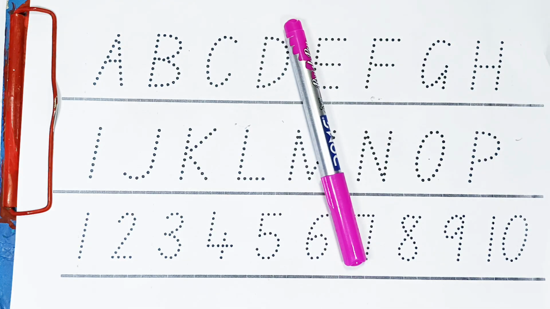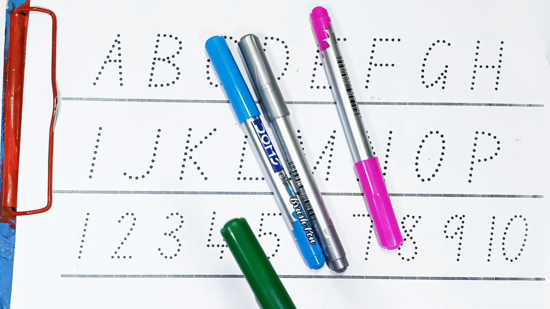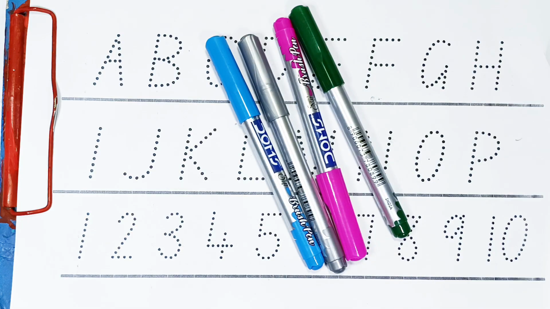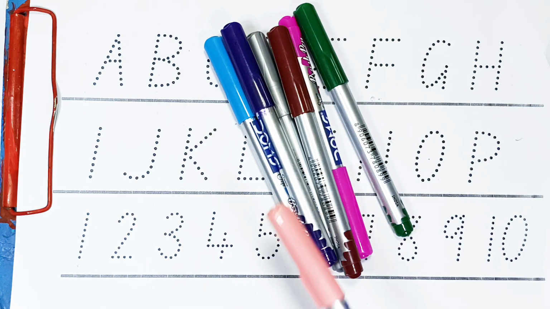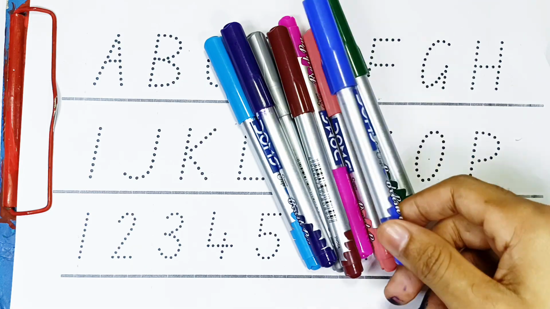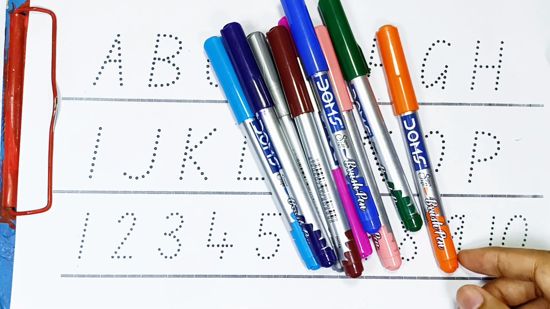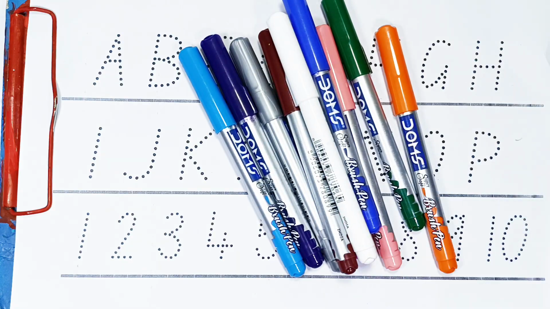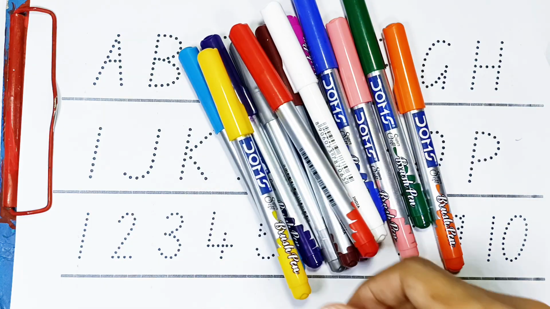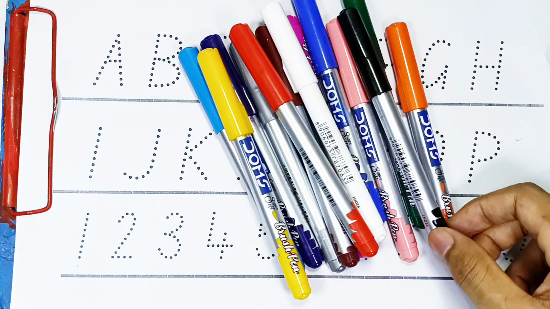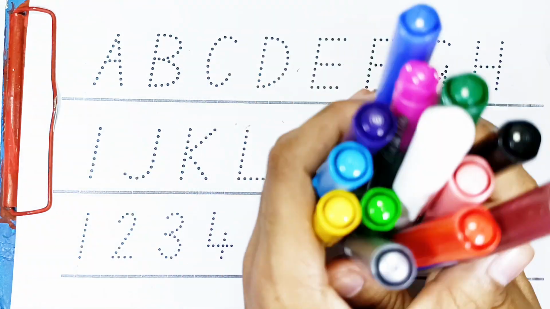Dark pink color, sky blue color, silver color, kids. The next one is dark green color, purple color, brown color, light pink color, blue color, and the next one is orange color, the color of orange, white color, red color, yellow color. The next one is black color, and the last one is exactly light green color.